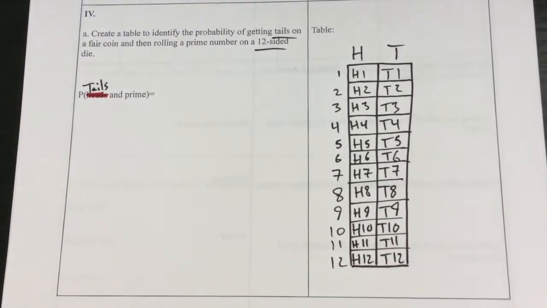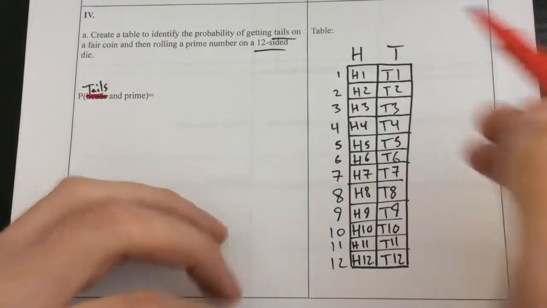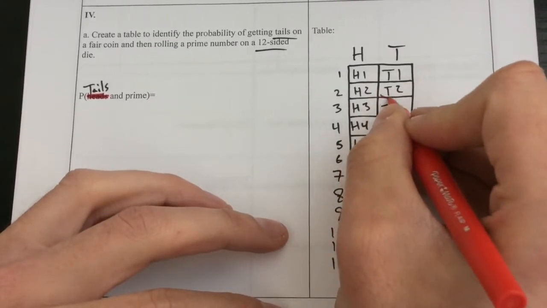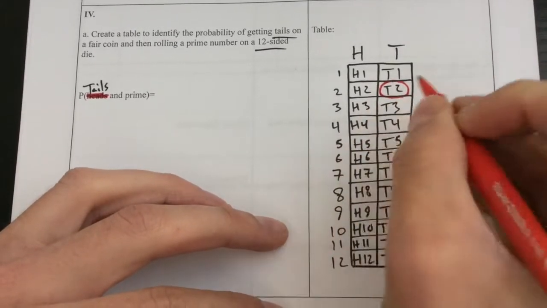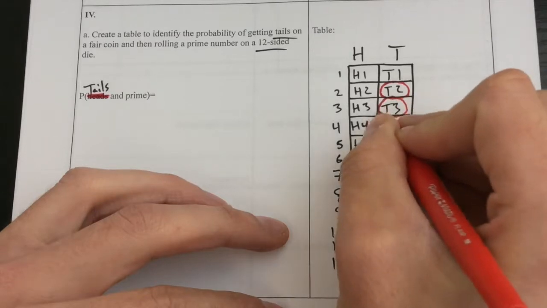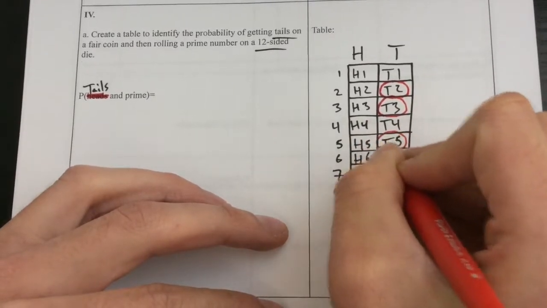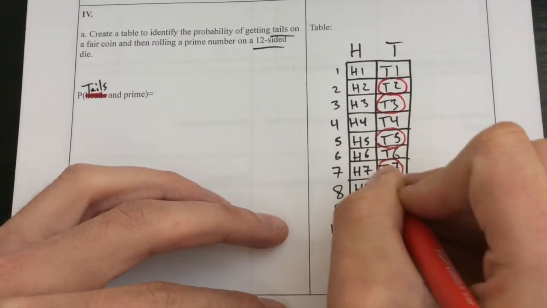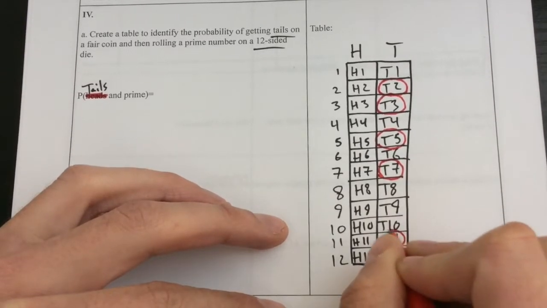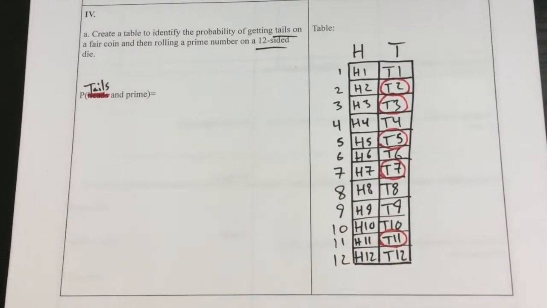Okay, so the probability of tails and prime, we're going to look in this column here, tails. We're only going to look for prime numbers. So we already said before, we're going to skip 1 because that's not prime. So tails and 2 is prime, 3 is prime, 5 is prime, 7, and 11. And I think I got all my prime numbers there.